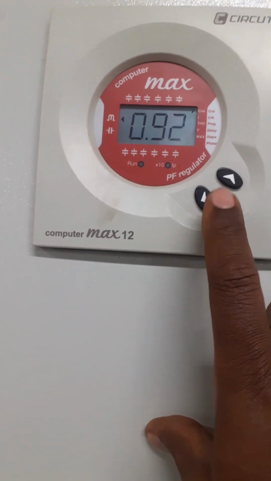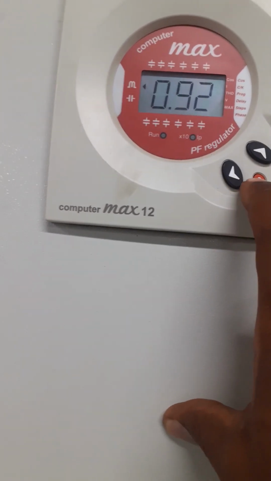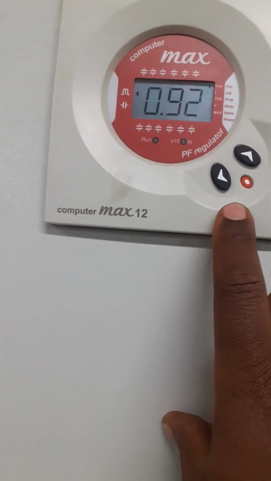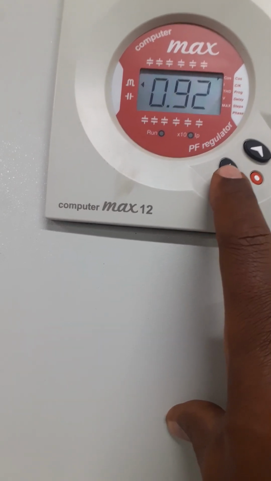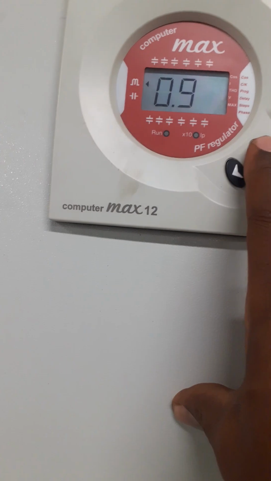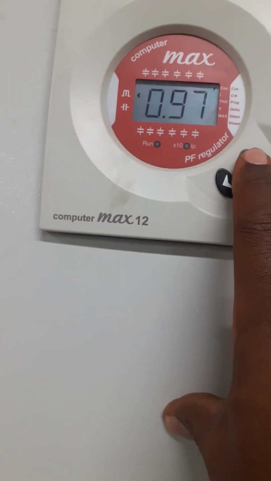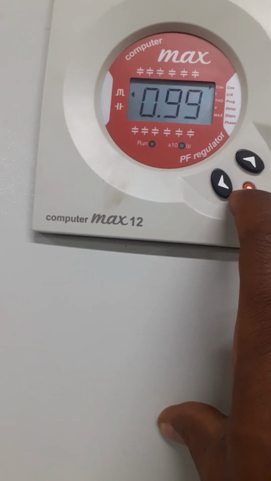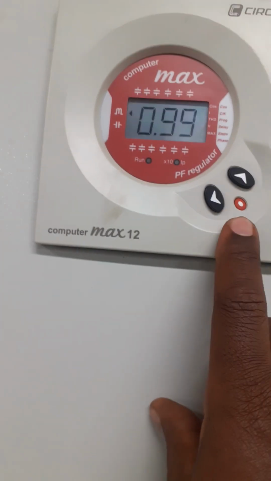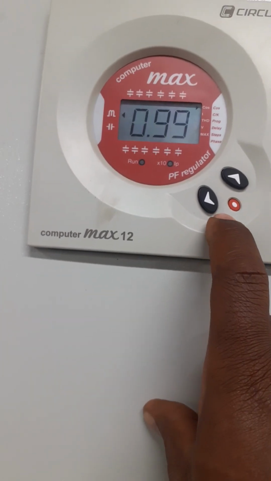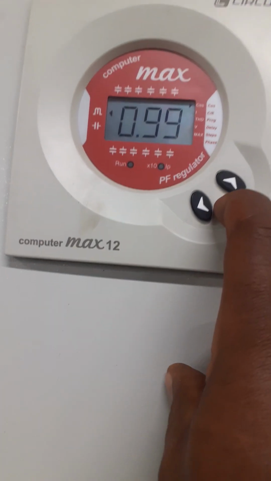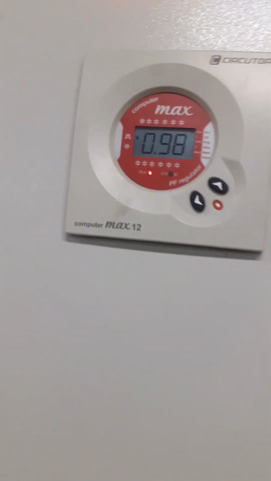So I have to go back to our target power factor, which is 0.99. Short press, yeah, and I'm saved. Then I make a long one to go back to run. Okay.